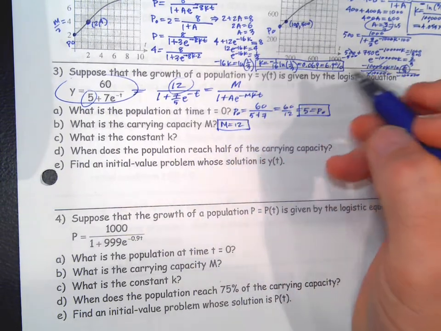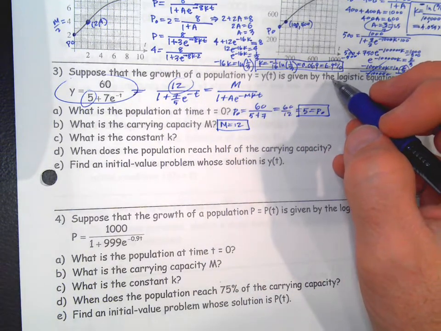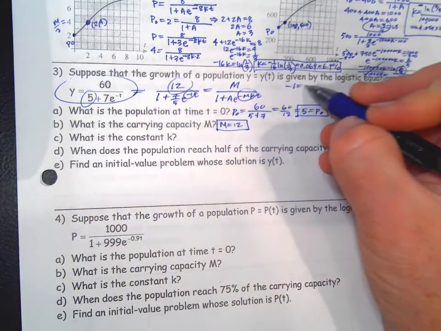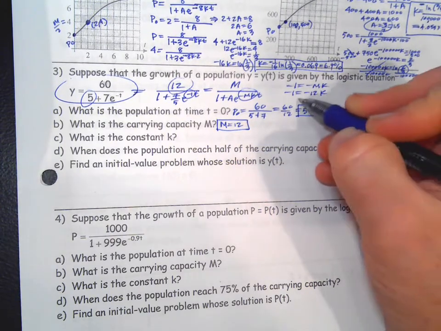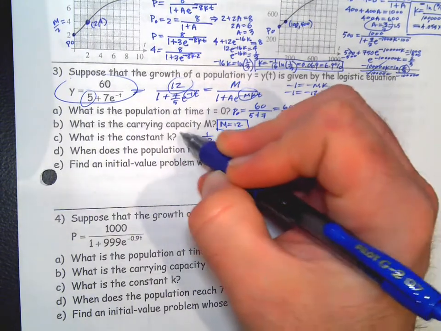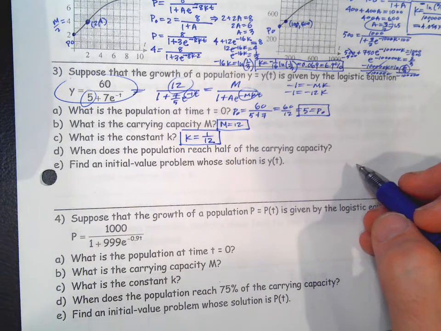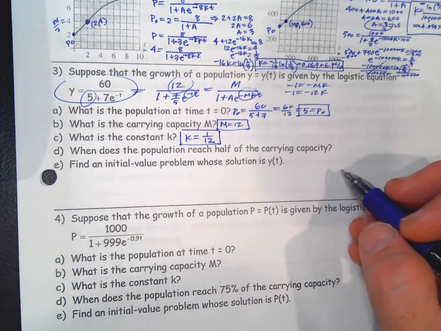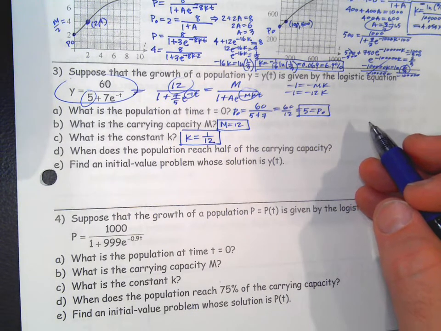The K value, well, we can get that from right here. Negative 1 equals negative mk, negative 1 equals negative 12k, k equals positive 1/12. All right. When does the population reach half of the carrying capacity, which is also the time when it's the highest growth rate? But that's just easy. That's just some easy algebra there.